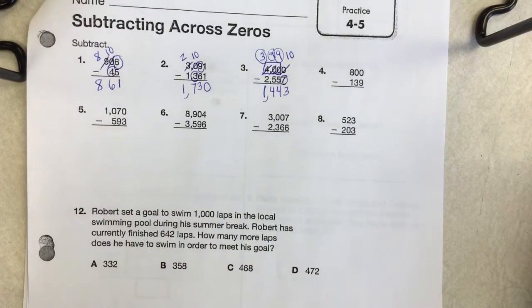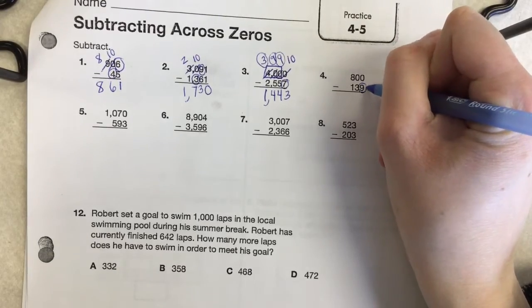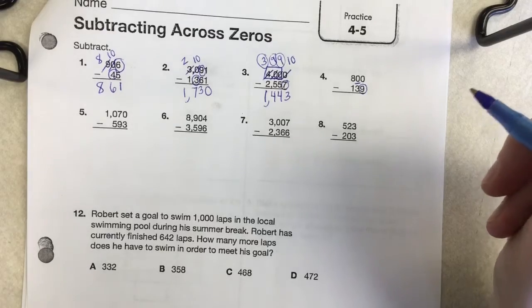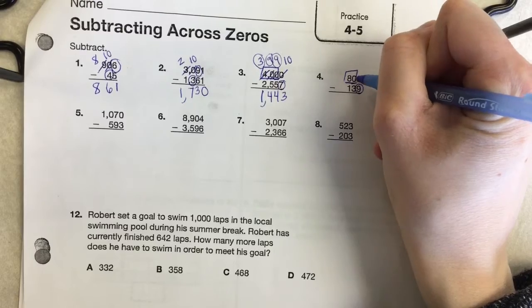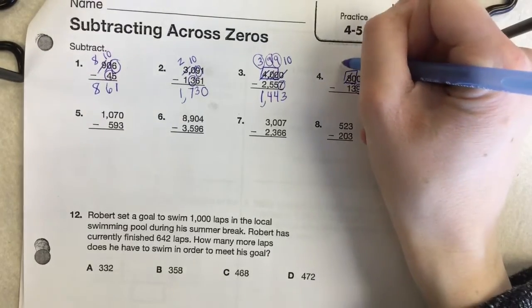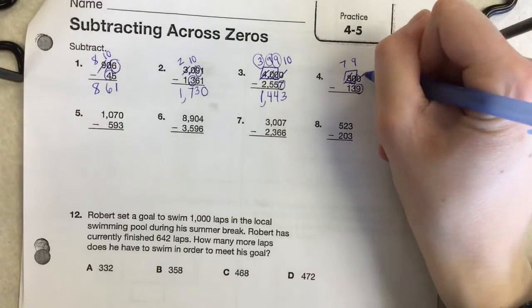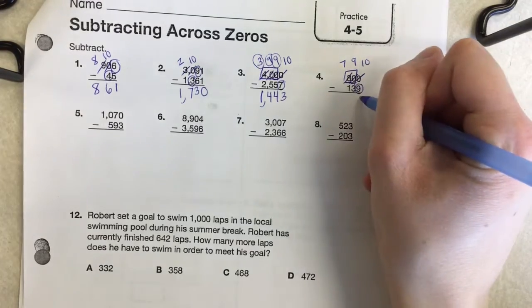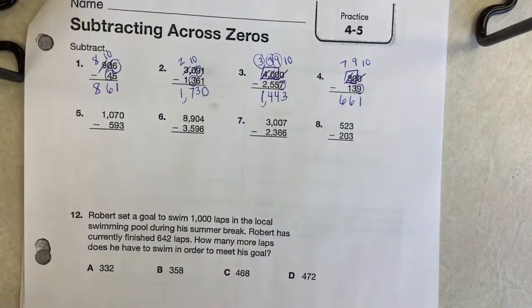And number 4, 800 minus 139. 0 minus 9, there is more on the floor, so I'm going to circle it. I go next door to get 10 more, and I have a 0, so I'm not going to be able to borrow. So I'm going to need to draw my box around the 8. Put my box there. The 8 in the box, I'm taking 10 away, so it becomes a 7. Change my 0 in the box to a 9. My 0 outside the box becomes a 10. Now I have 10 minus 9 equals 1. 9 minus 3 equals 6. 7 minus 1 equals 6 to get an answer of 661.